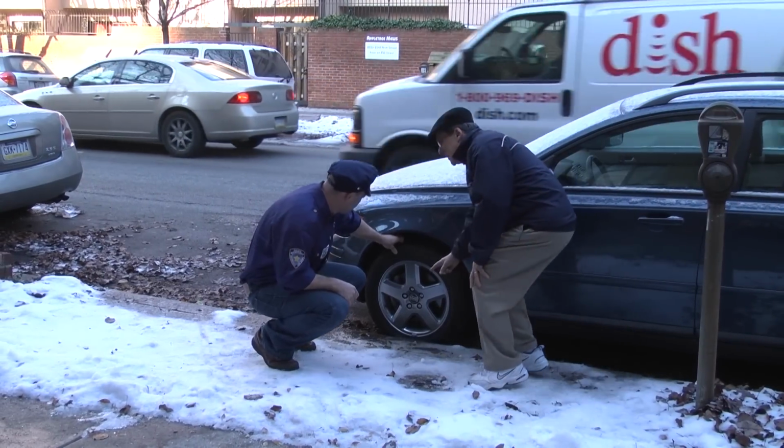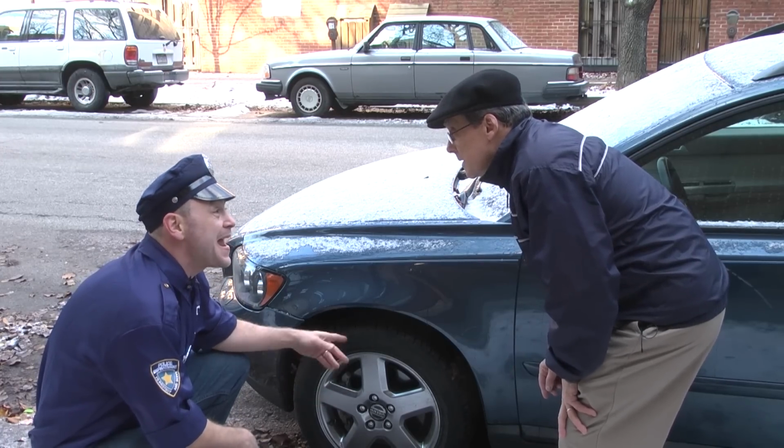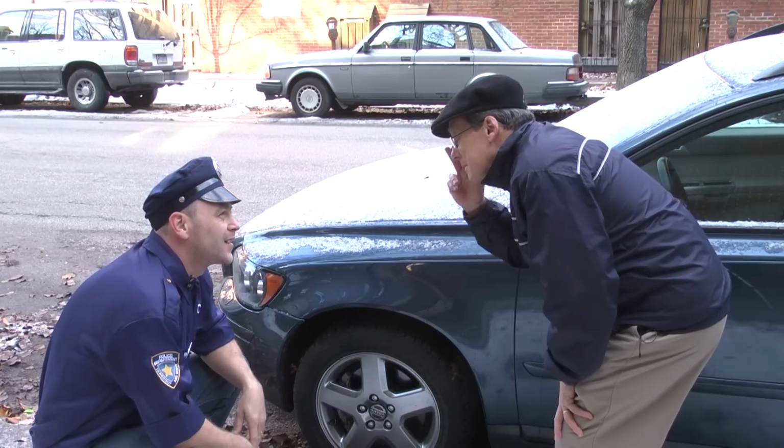Is something wrong? Is this your car? Yes. When was the last time you checked the air in these tires? I can't remember. So that's checking, but controlling is different. Controlling is about managing something or directing it. Yeah. Ooh, I'm cold. I'll check the thermostat to see if it's working.